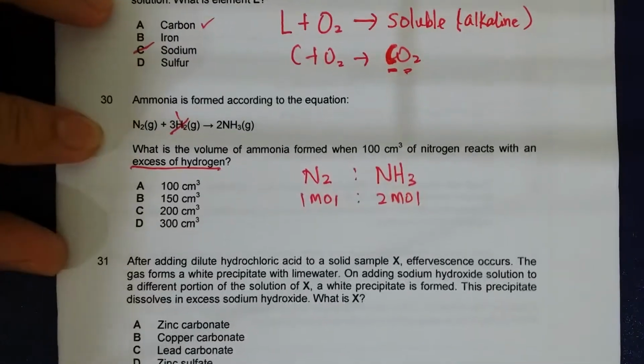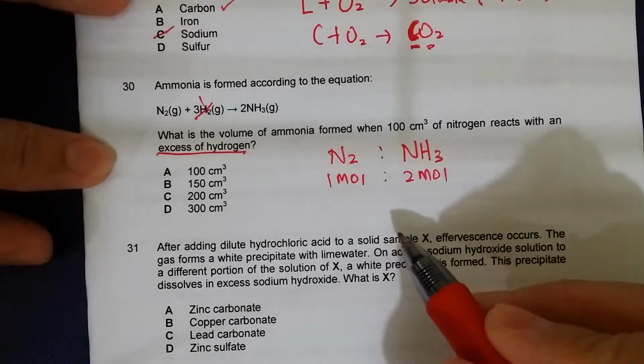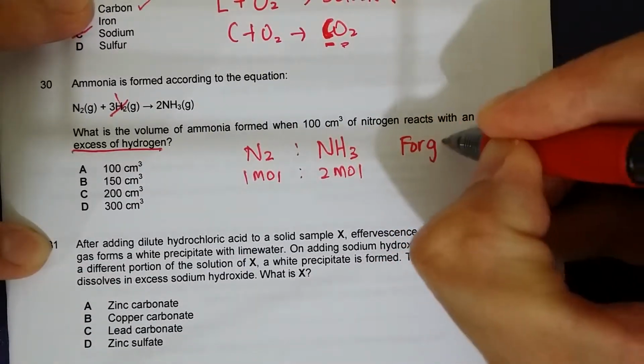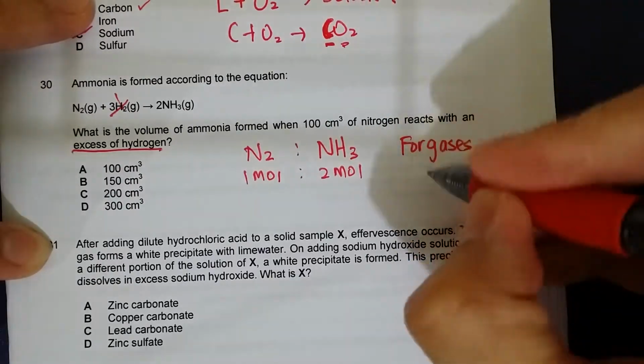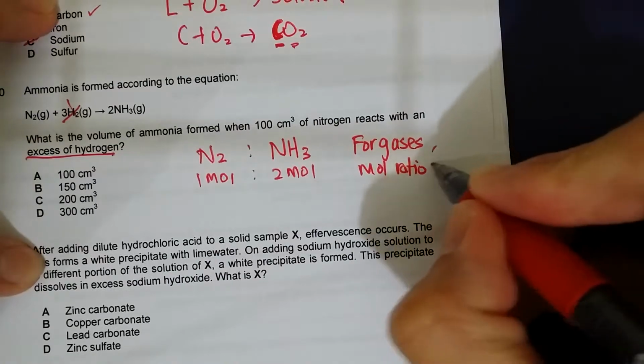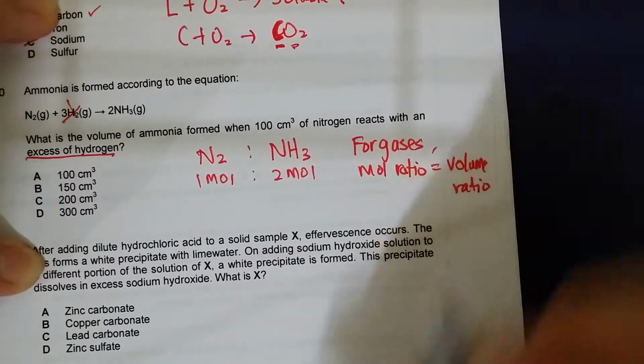Now you need to know that when the substances are in gaseous form, the mole ratio is the same as the volume ratio. For gases, this part I've mentioned many times, mole ratio equals volume ratio.